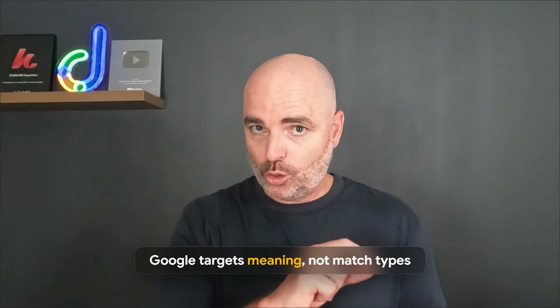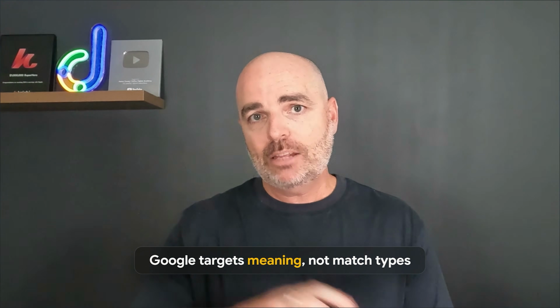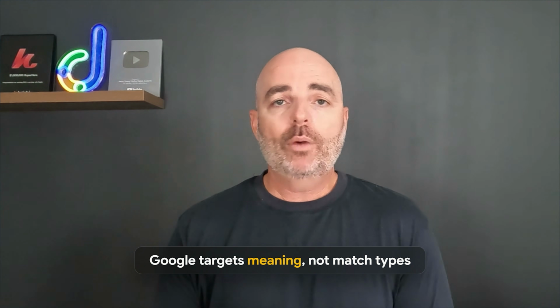Whereas now we know that is not required, because Google is not targeting the syntax or the actual words in your keyword phrase, it's targeting the meaning of that phrase. So the only reason you would break out an extra ad group is if that ad copy or landing page is no longer relevant to the meaning of that user's search inquiry.